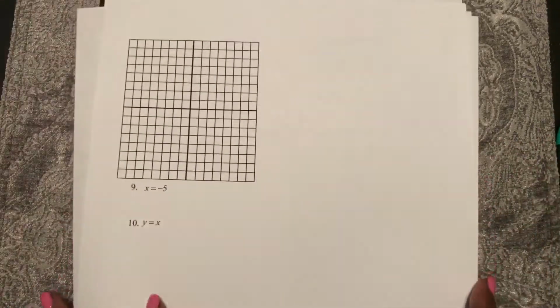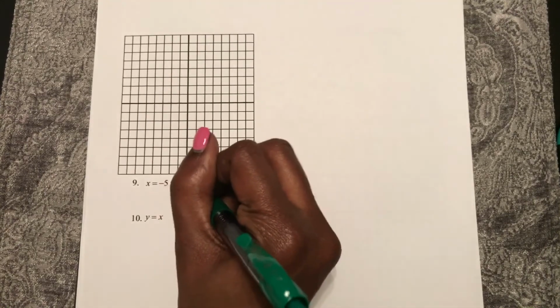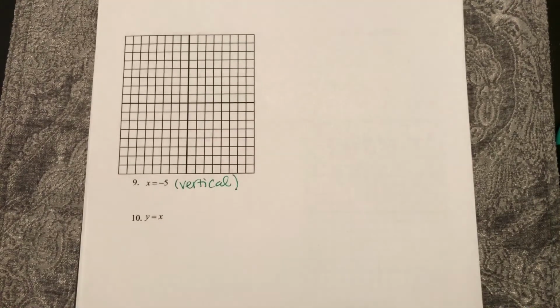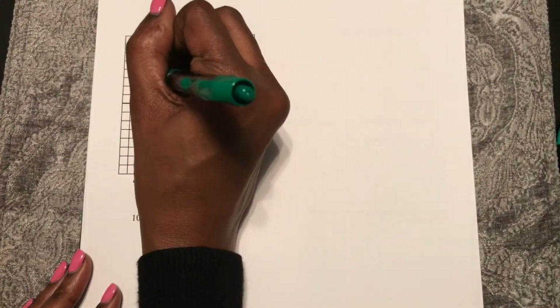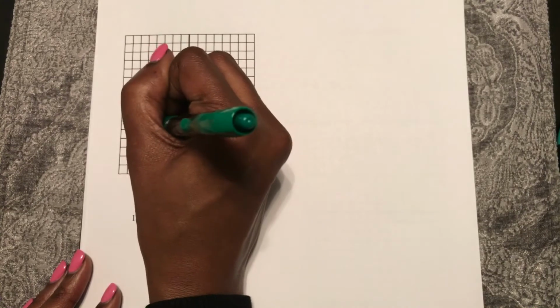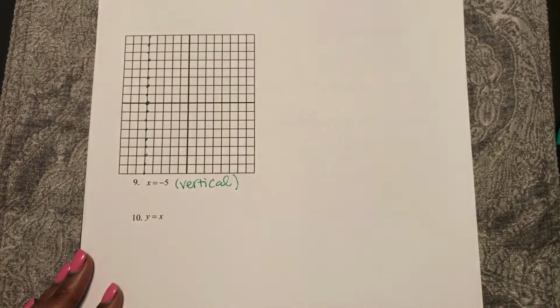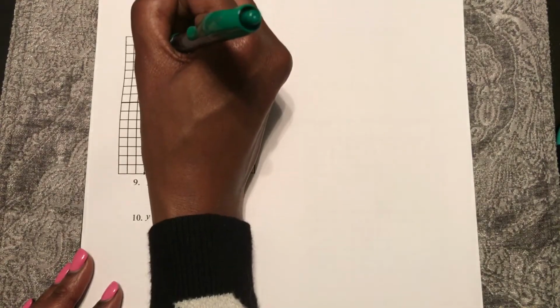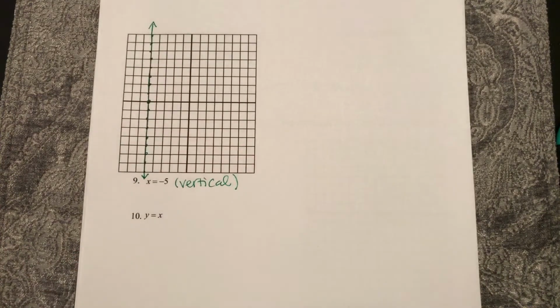So we have now x is equal to -5. What do we know about that line? It is vertical. And no matter where you are on that line, x equals -5. 1, 2, 3, 4, 5. So here's one point where x is -5. Here's another and another and another. All right? And you don't even have to plot all of these points. I'm just showing you the infinite amount of points where x is equal to -5. And then we connect that line or those points with a vertical line.